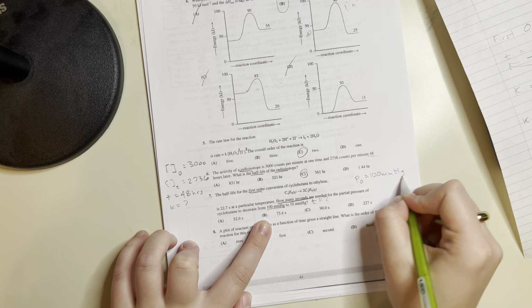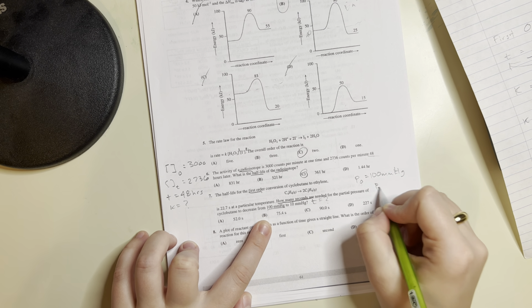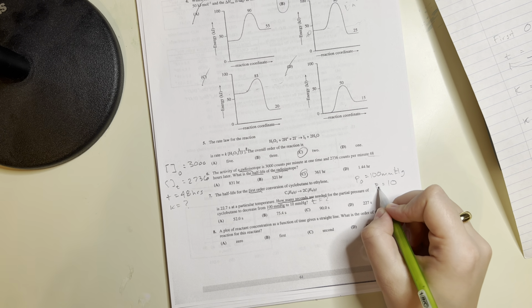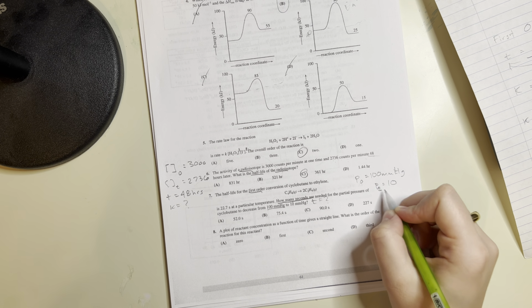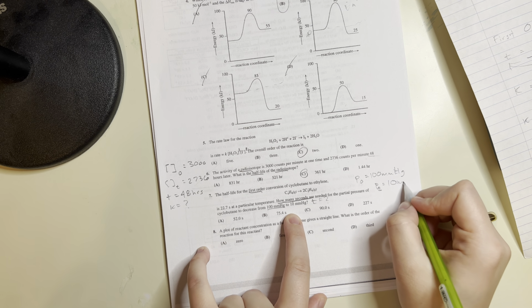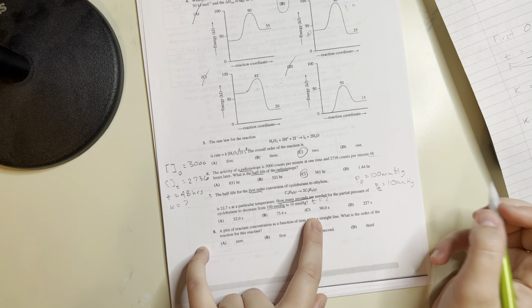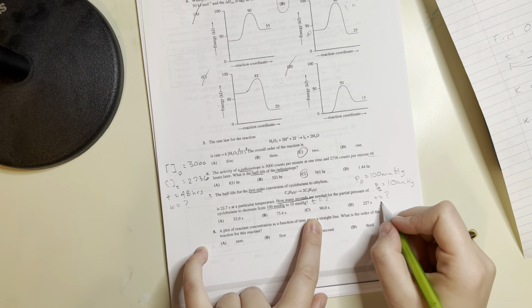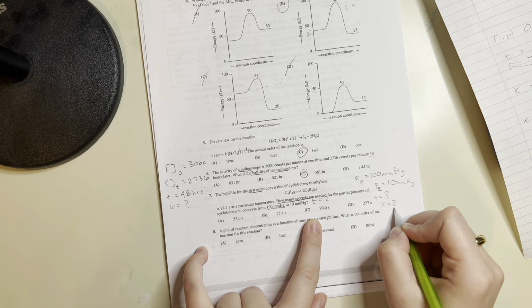Such an ugly unit. And the pressure we have with time is 10. Time we do not know, and we're also not given K.